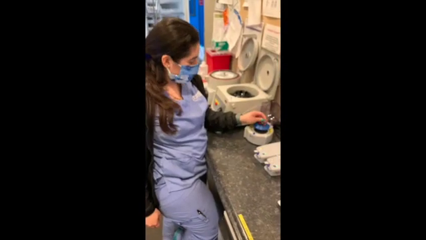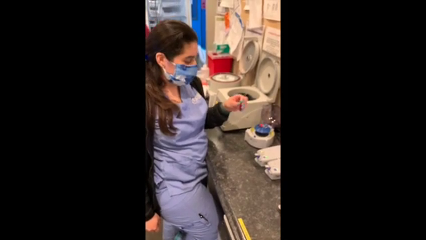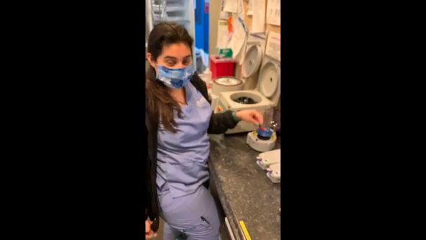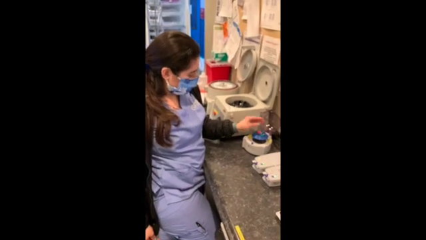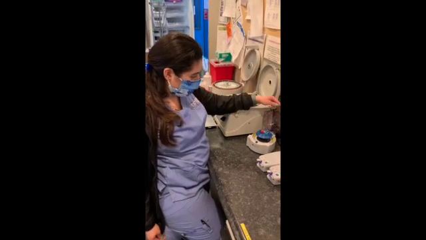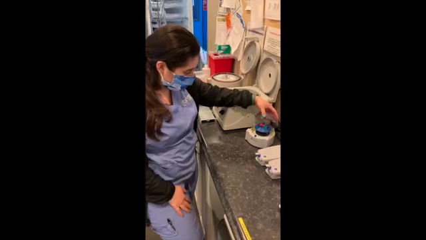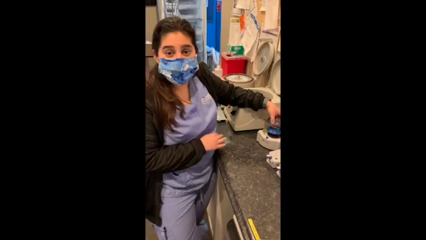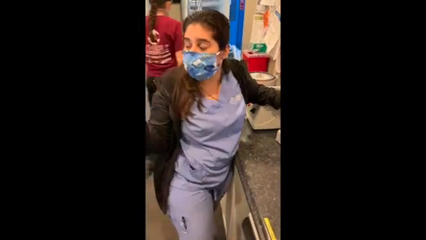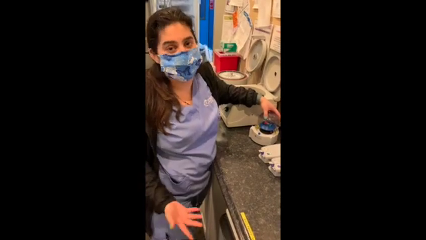Alright, so here I have my green tube. This is used to do an in-house chemistry panel. So this is our spinner, so we want to just make sure the tubes we put in are balanced. We close it and we set a timer for 5 minutes so the serum can separate. While that is spinning, we go on the computer and we just order it up so the machines know what tests we're running and for which patient.